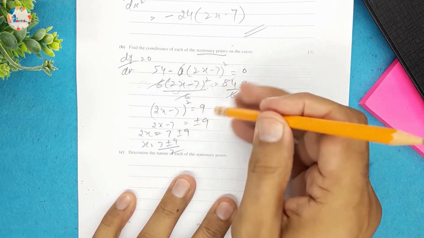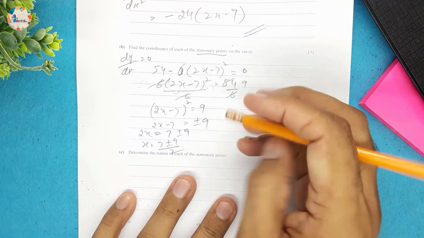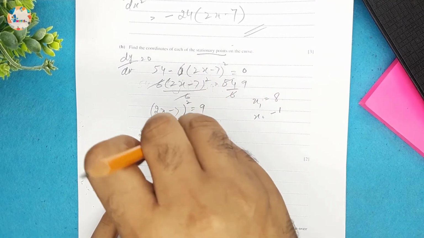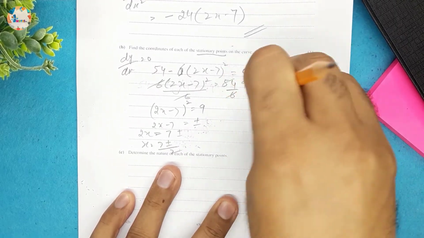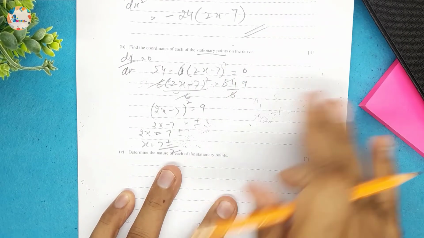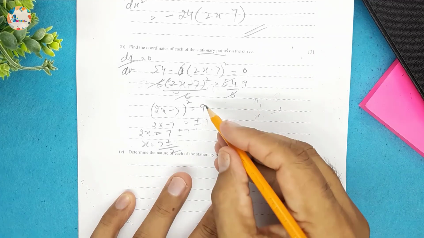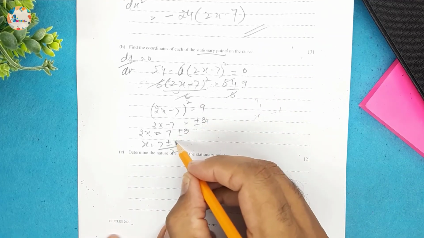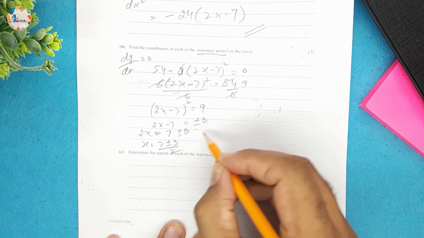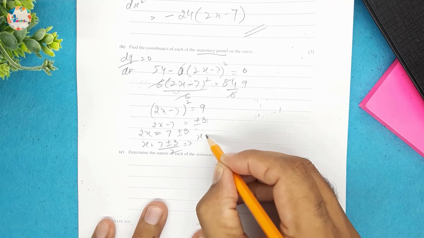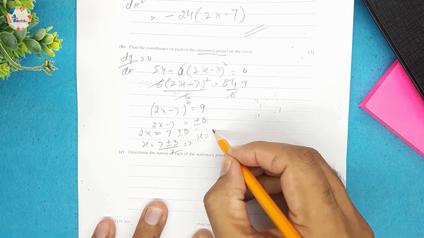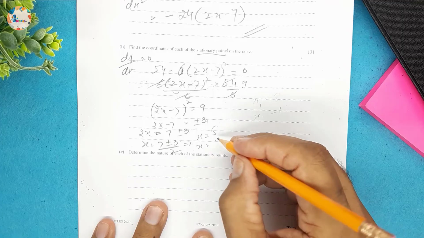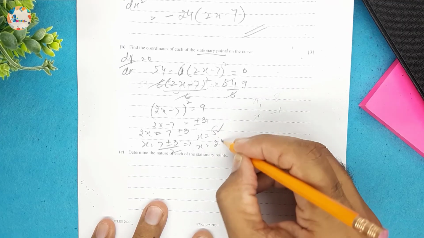This 9 root we have to take here, so it will not be plus minus 9, it will be plus minus 3. So these values will change, sorry for that. We will be taking plus minus 3, so this implies x will be equal to 10 by 2, which is 5, and x is equal to 4 by 2, so it will be 2. So these will be the two values.